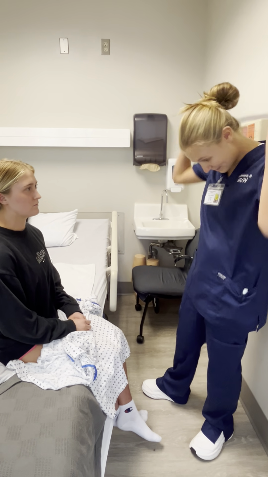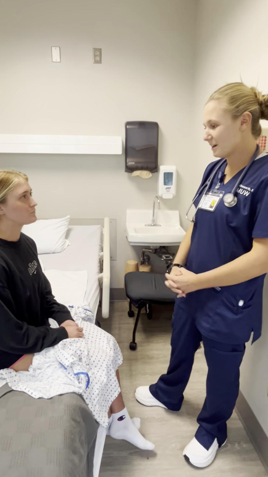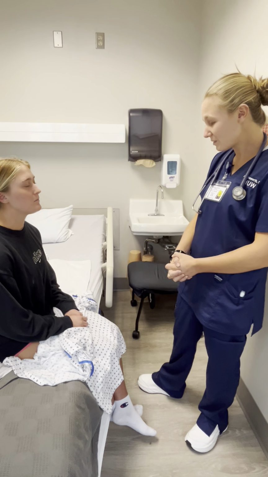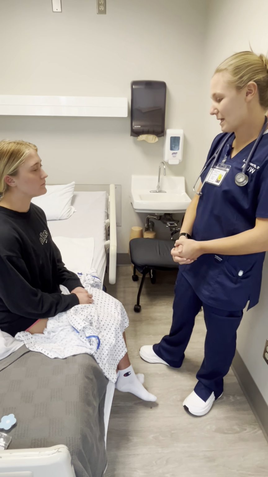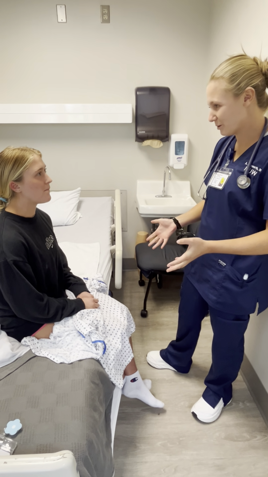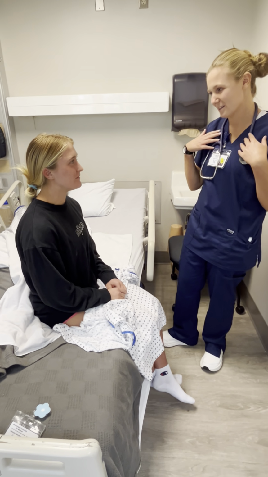S1 and S2 present, no murmurs, regular rate, regular rhythm on the aortic valve. So I've auscultated with my diaphragm and with my bell. And so now I'm going to feel for your apical pulse, and it will be a little uncomfortable, but bear with me. So I'm going to feel for it, and then I'm going to listen as well.